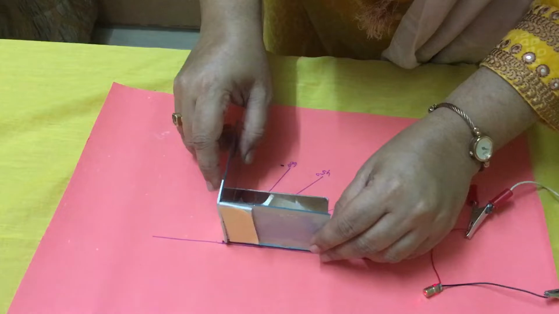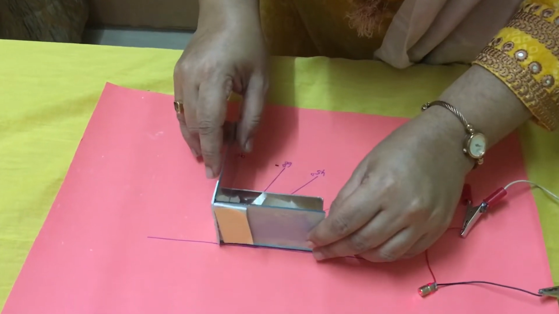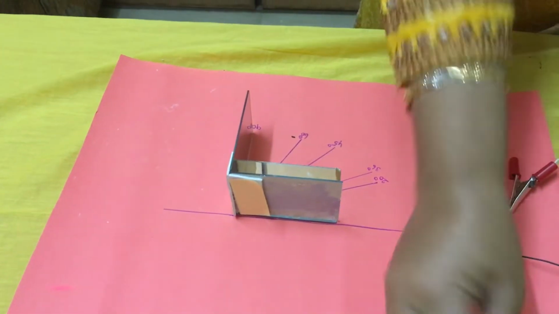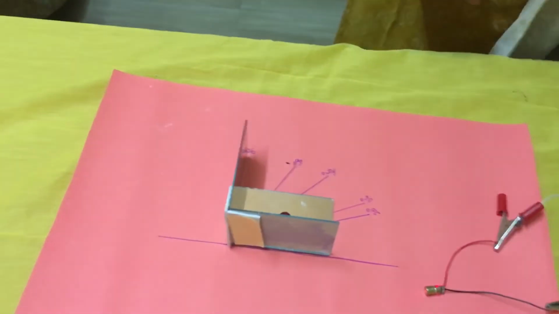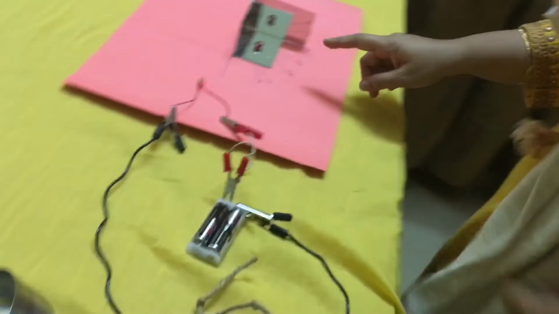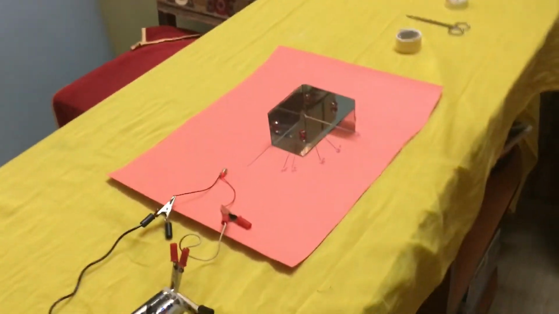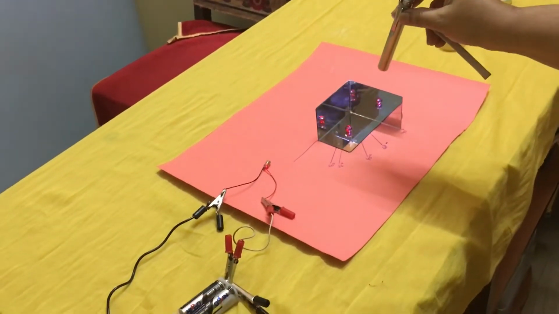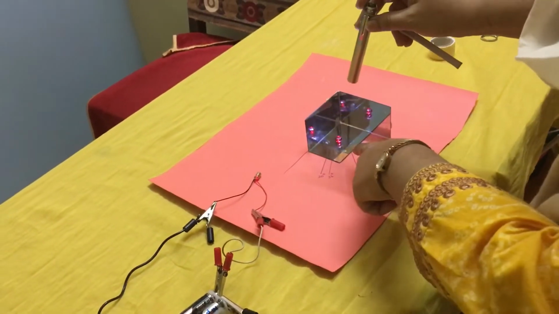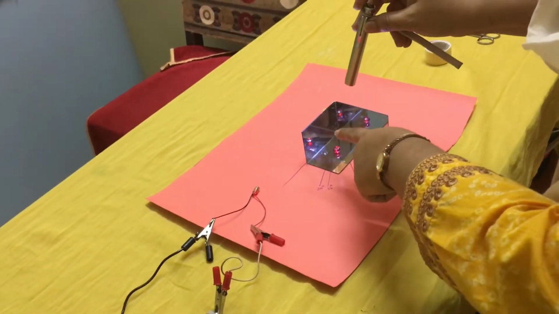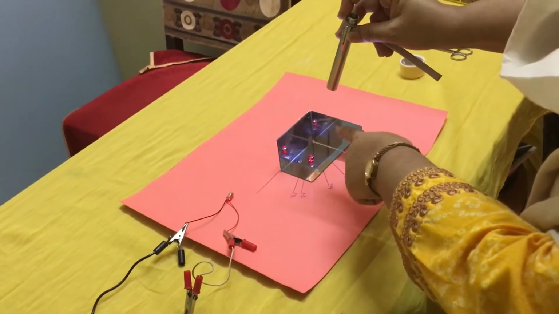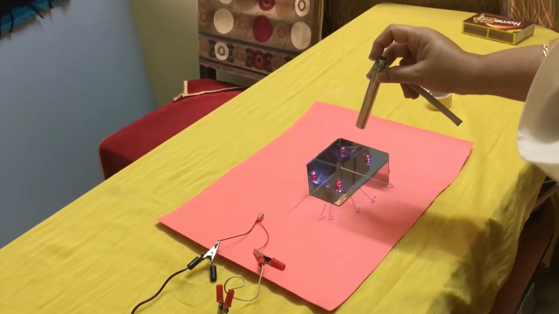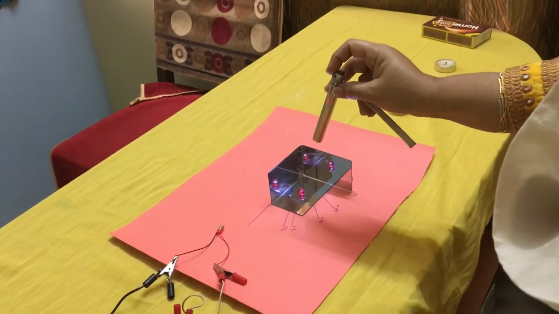So we have to place it like this. Once you put your object, this is the object I have selected, between these plane mirrors, light coming from the object undergoes multiple reflections from one mirror to another, bouncing back and forth, and therefore we get a number of images.